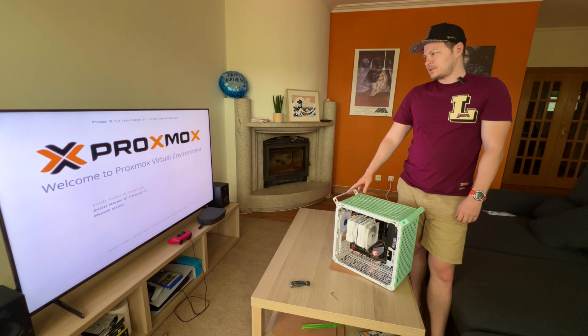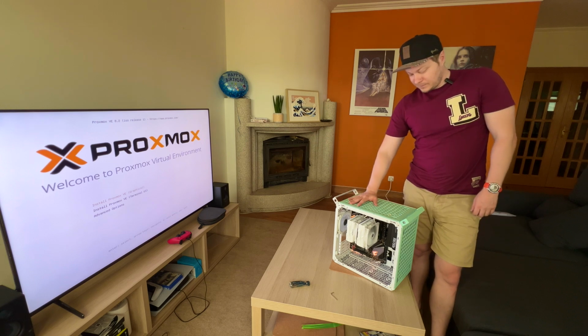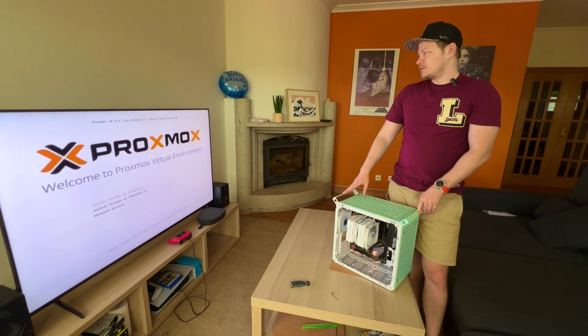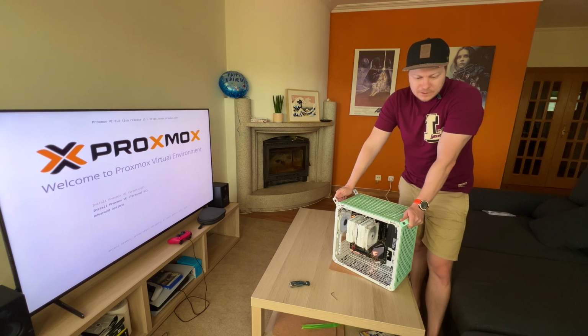Proxmox installer is ready. Let's see how I can handle this, because I have never had experience with installing and working with Proxmox, but I think it is doable.